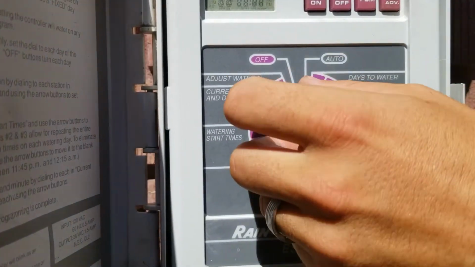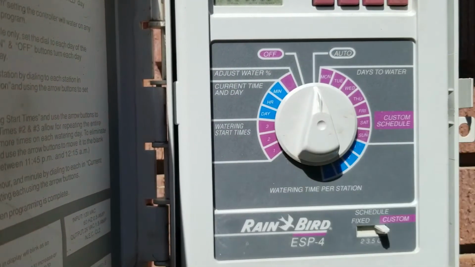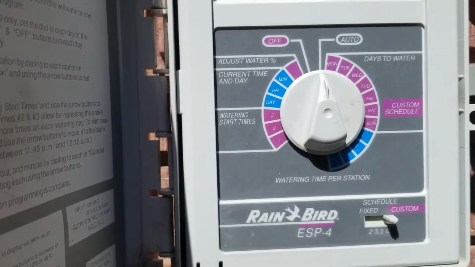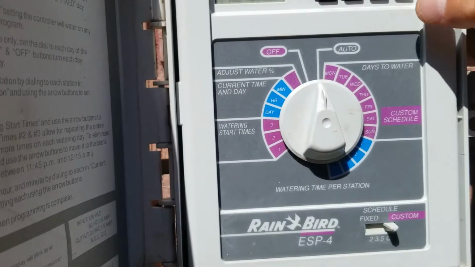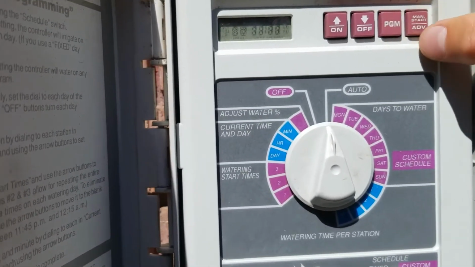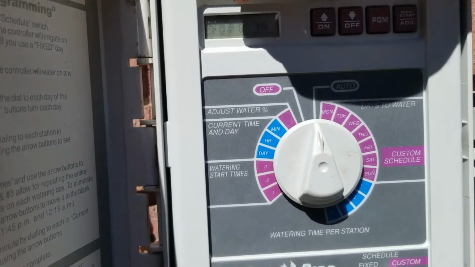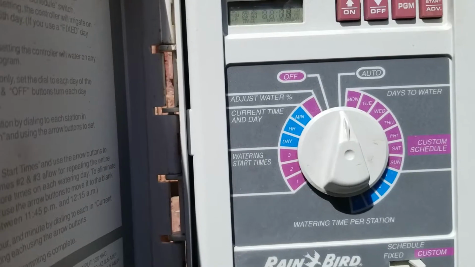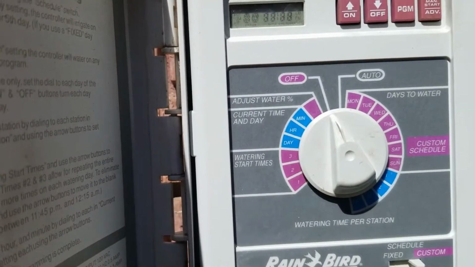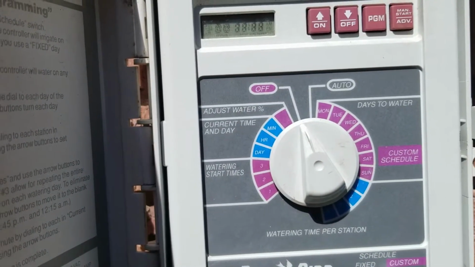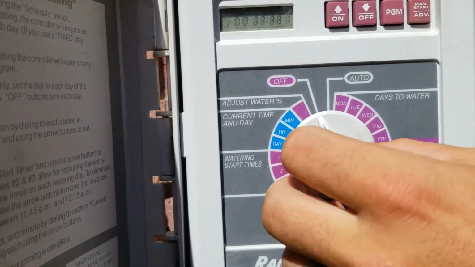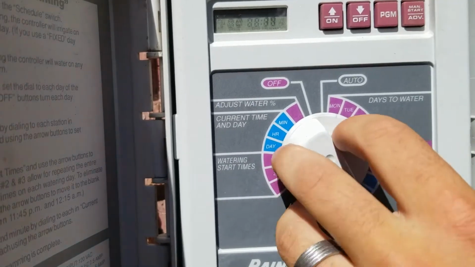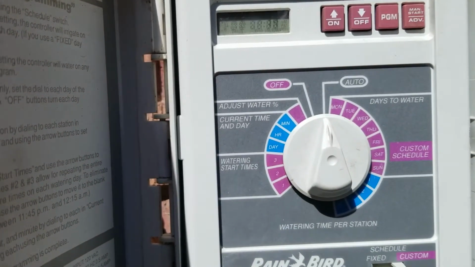Once you get done with that, and it's set up the way you want it, you want to just leave it on auto. Let's say that you want to just run it manually one time on this timer. You can literally just hit program and then hit the manual start. As you'll see, it's starting number 1. It's just going to run through each zone. Flip it to off. If you say you want to run just one station and not the entire zone manually one time, you can flip it over to the station you want to run, hit start, flip it right back to auto, and that one station is going to run.